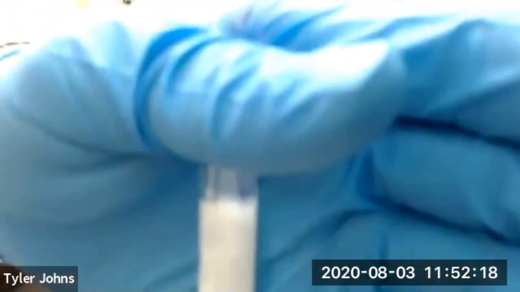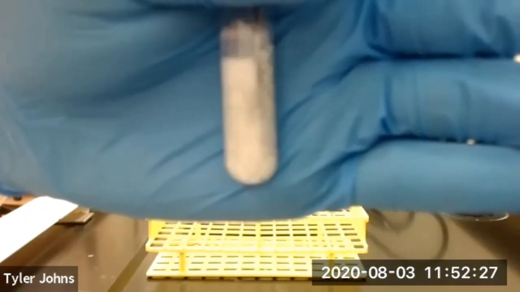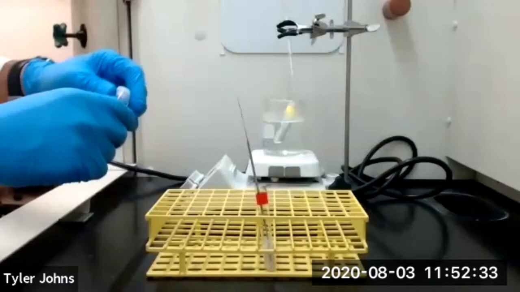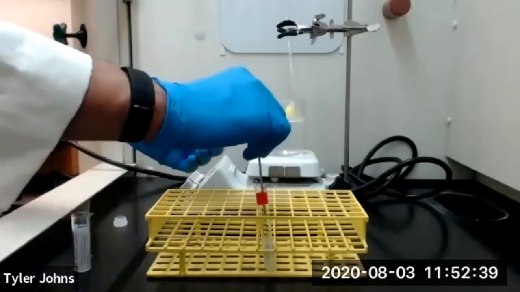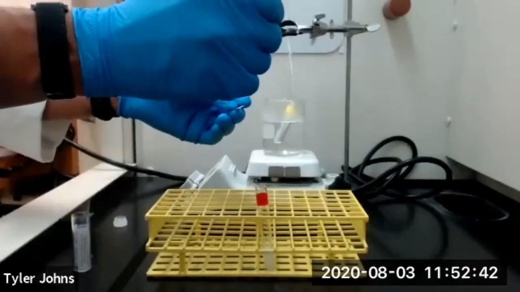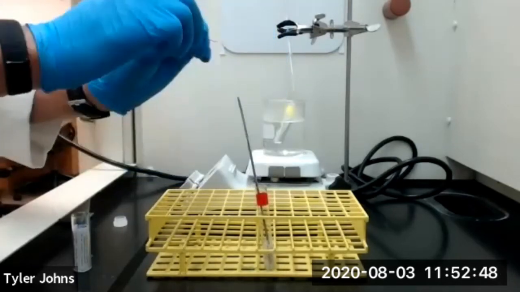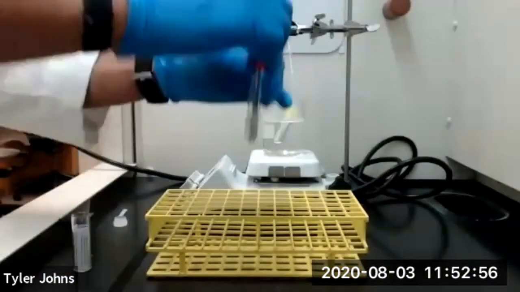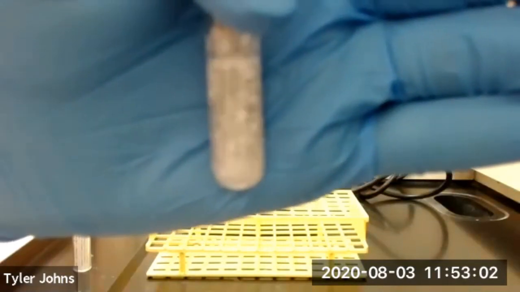I'll now take a micro spatula and swirl our top layer that we've now made acidic with 6 molar hydrochloric acid, and we're going to check to make sure that it is acidic using pH paper. And you can see that we have made our top layer acidic, and that we do have our solid salicylic acid in our top layer.